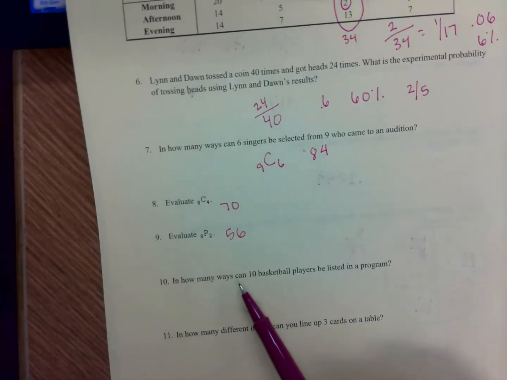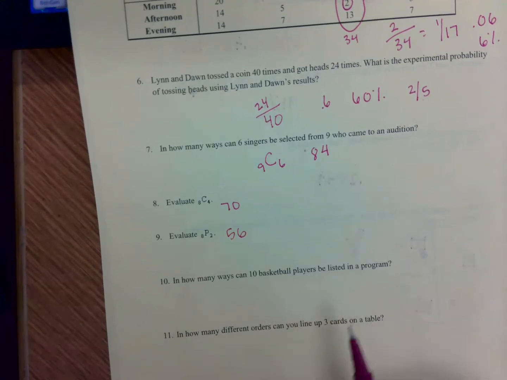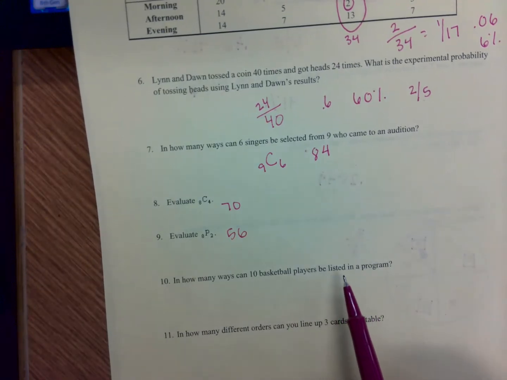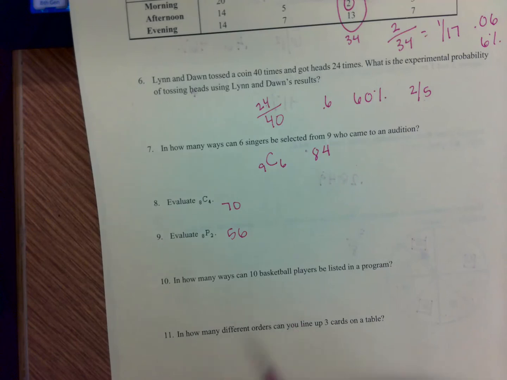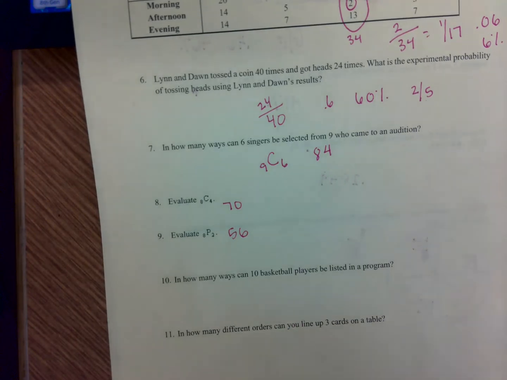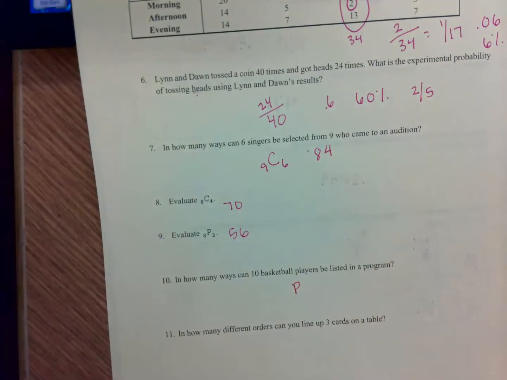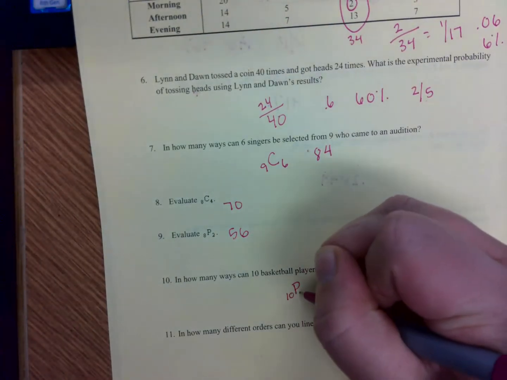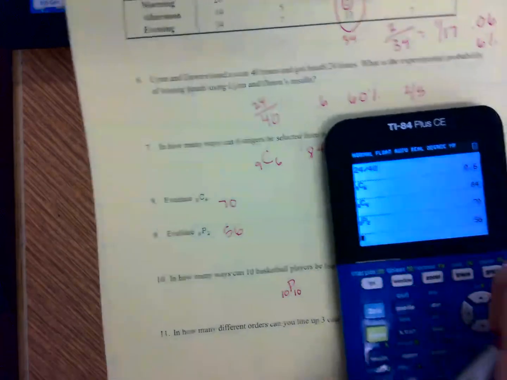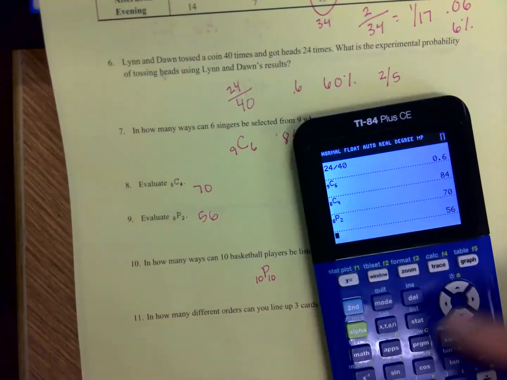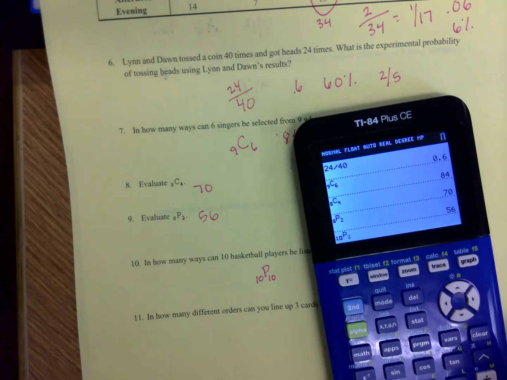How many ways can 10 basketball players be listed in a program? Again, think, is this different? Well, yes, if my name was the first one on the list, it would be different than if my name was the last one. It's different, so it's going to be P. Order matters. I have 10 people, and I'm picking 10 of them. So again, you go to math, go to probability. I'm going to go, hey, I just typed in this P right here. 10, choose 10.